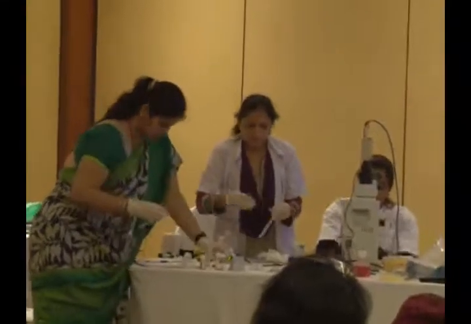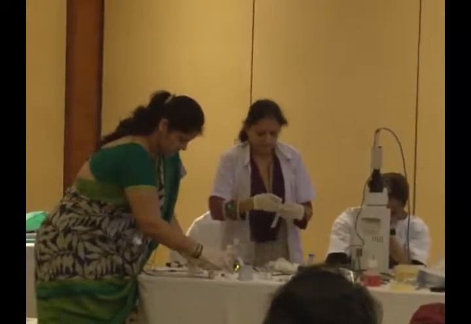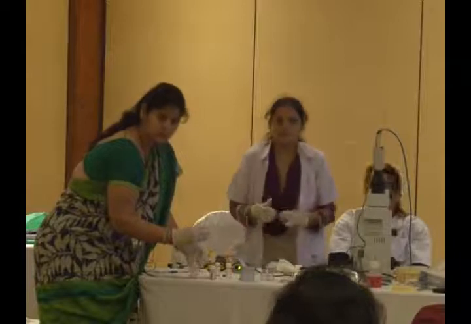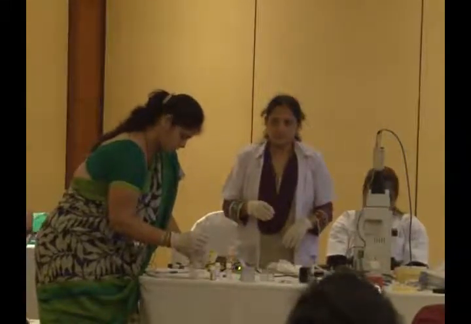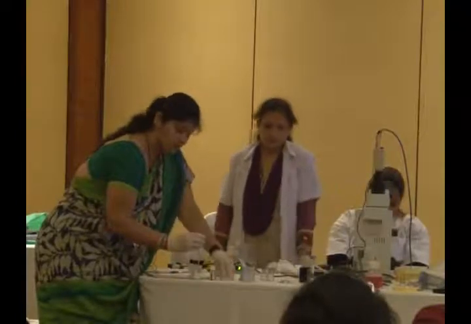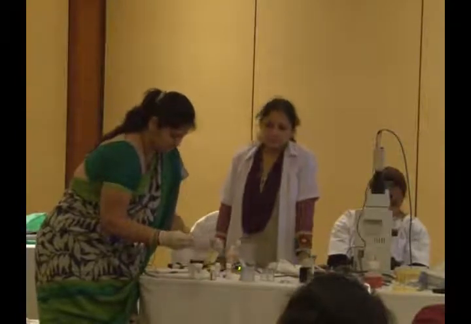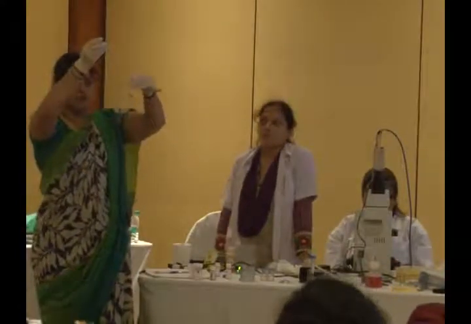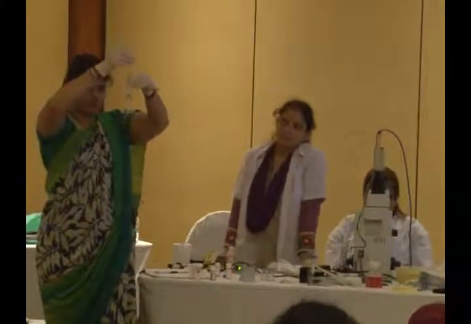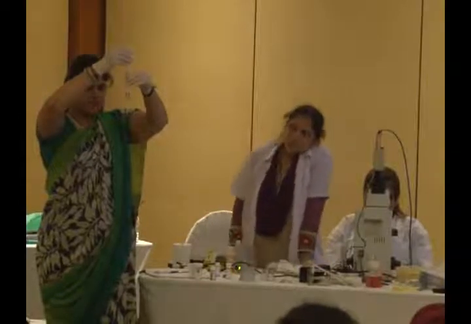Now we put the semen sample, mix it properly. It depends on how you load it. Now if you load it differently at the interface. See, now we take the sample at the top of the tube. So there will be 3 clear layers.